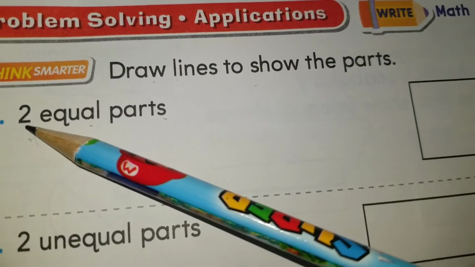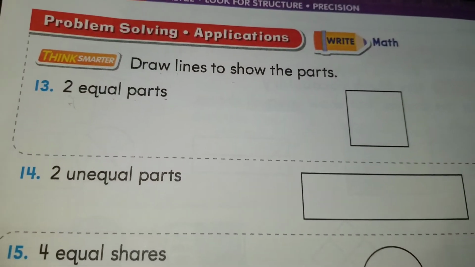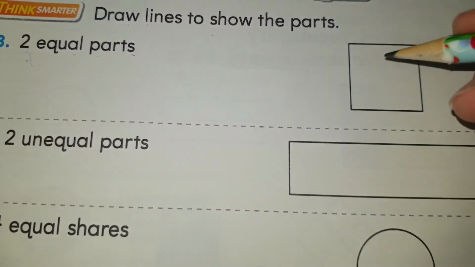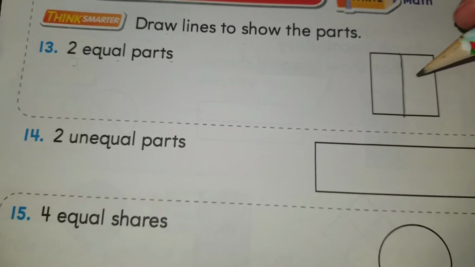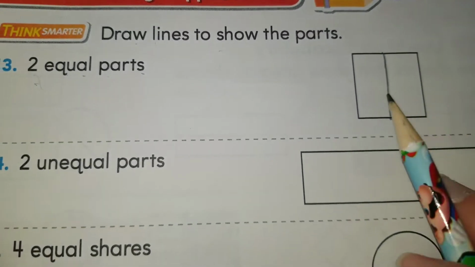Number 13 says 2 equal parts. This is a square. How can we divide it into 2 equal parts? Well, we can draw 2 rectangles, but if you draw a line across, you can draw 2 triangles, right? Right now we have 2 equal parts.